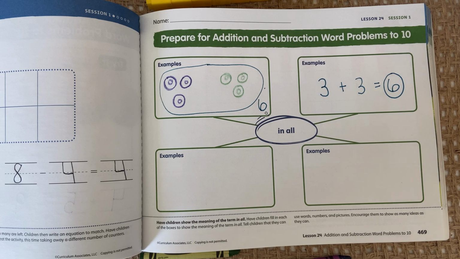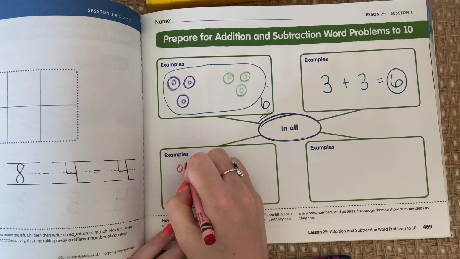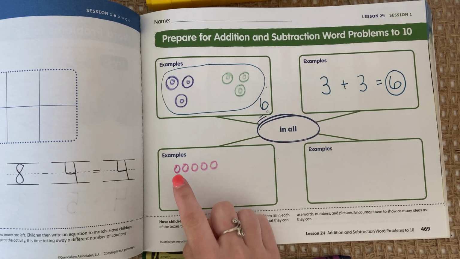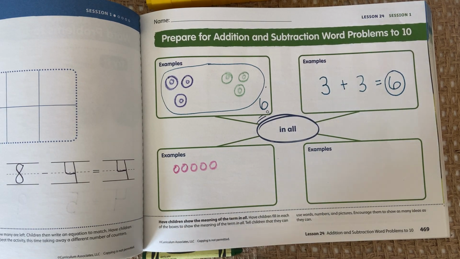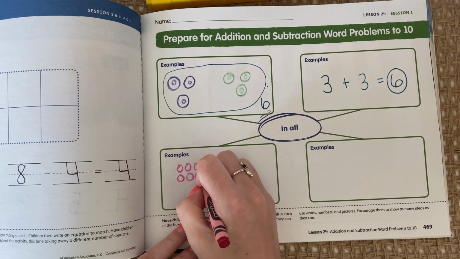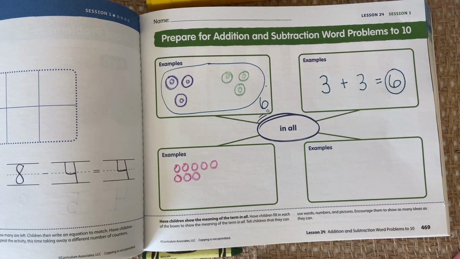Let's do another example down here. Okay. We are going to pretend that there were 5 friends playing at the park. Okay, I'm going to show these friends as circles. 1, 2, 3, 4, 5. There were 5 friends playing at the park. Then 3 more friends joined. Okay, can you draw this picture? 5 friends and 3 more friends joined.